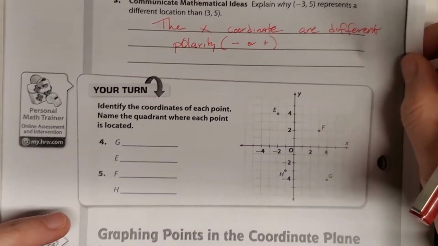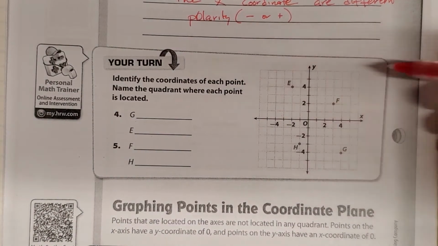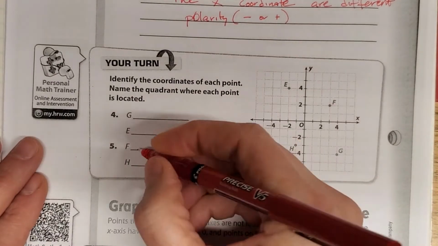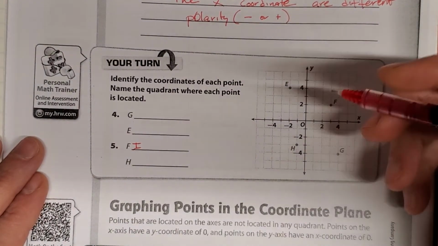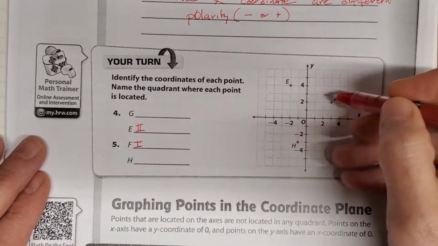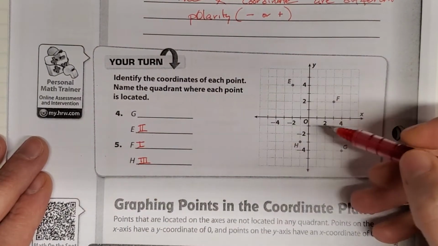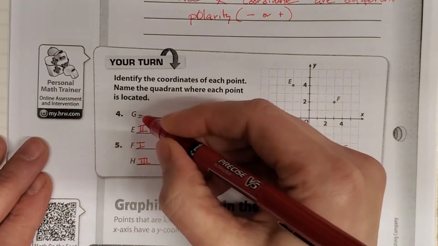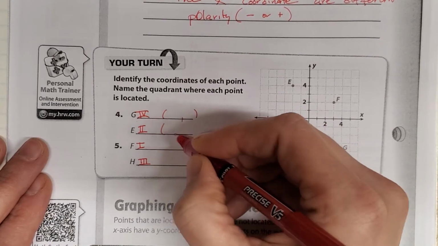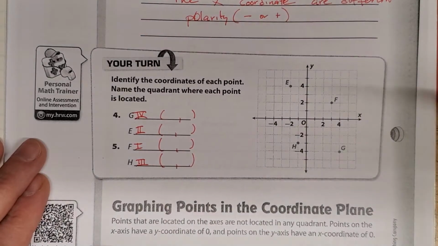Ooh, your turn. Identify the coordinates of each point and name the quadrant. I like to name the quadrant right away because I feel like that's easier. So in quadrant 1, we have point F. In quadrant 2, we have point E. In quadrant 3, point H. And in quadrant 4, point G. Now, we can work on that.